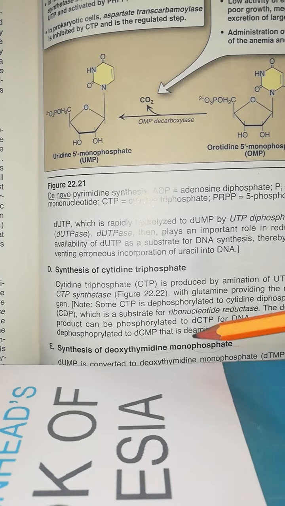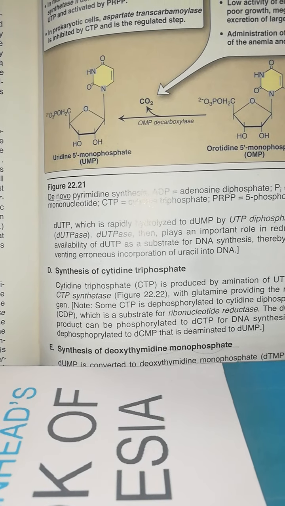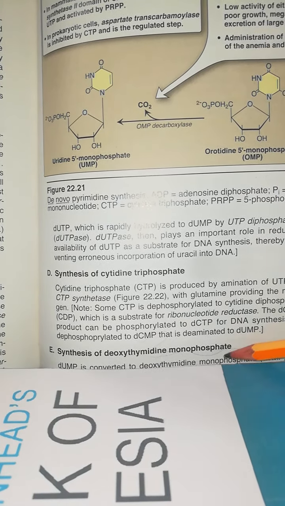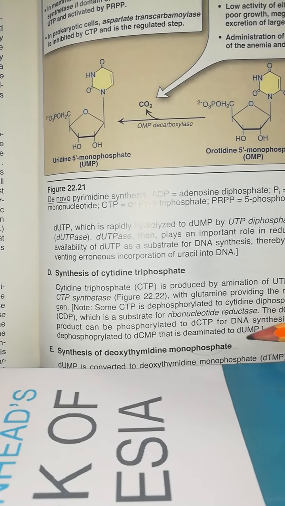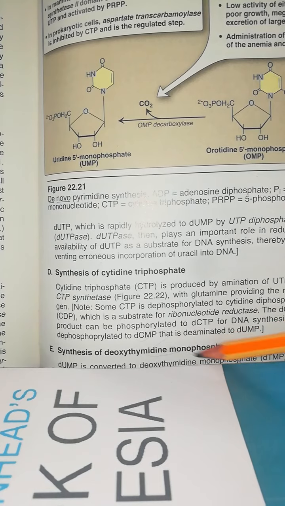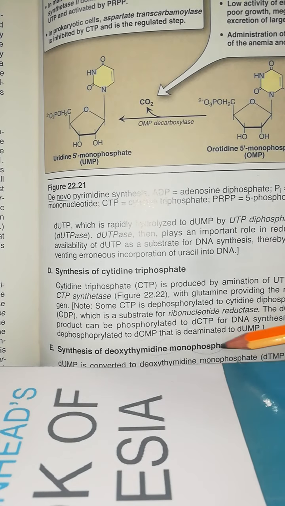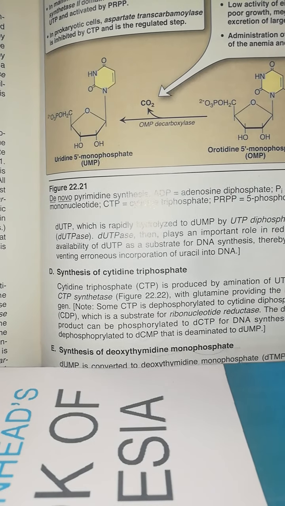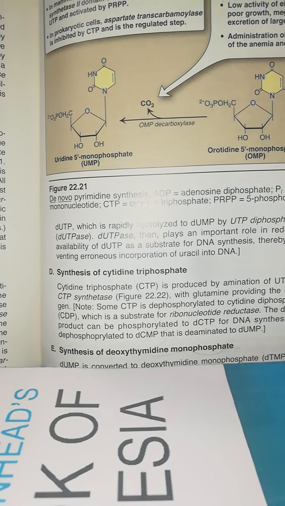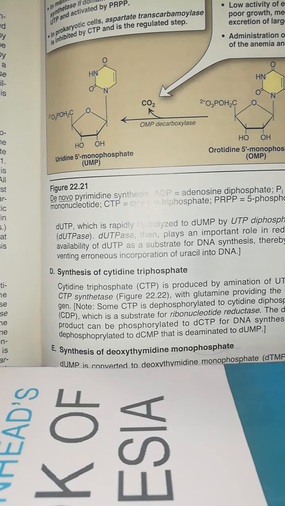It will be more than enough. This step will be very difficult for you in the exam, so no need to memorize these steps in detail. Just memorize synthesis of deoxythymidine monophosphate. I will teach you another thing in this video, just wait.